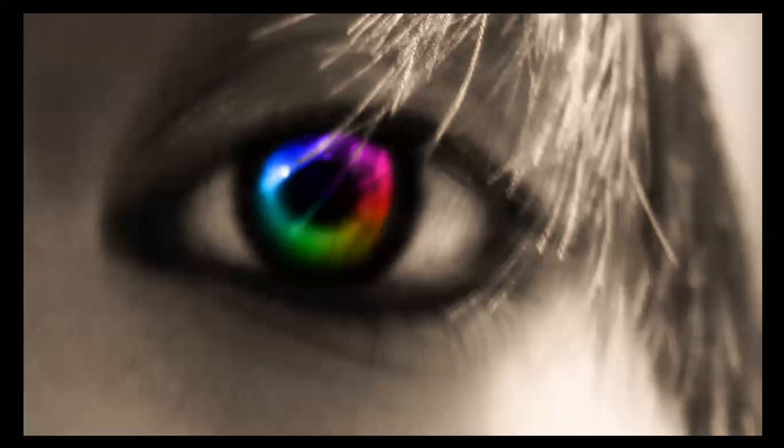Now, nobody really has such colorful eyes, although it would be kind of cool. The colors were added digitally after the photo was taken. They represent all the different colors of light. Light is a form of energy that travels in waves. Light of different colors has different wavelengths.